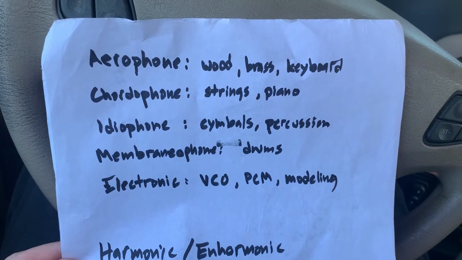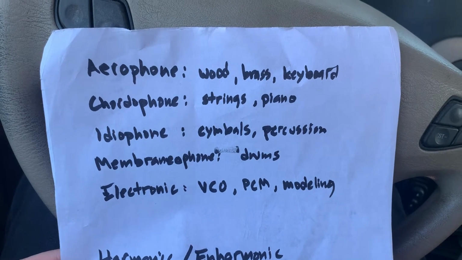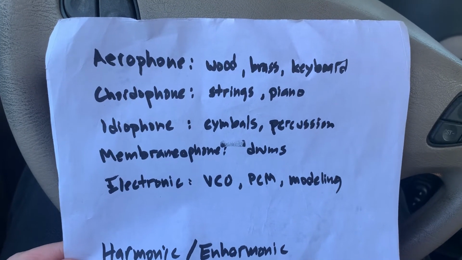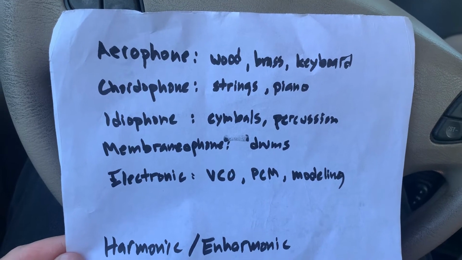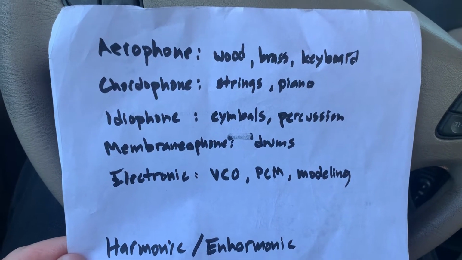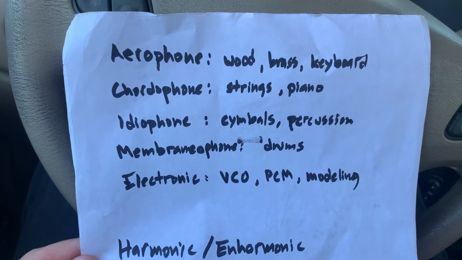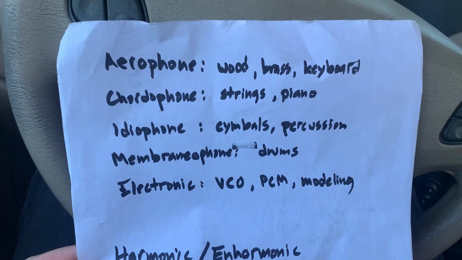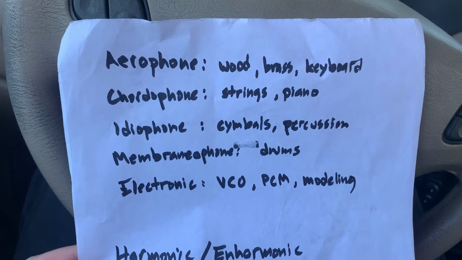A pipe organ is an aerophone. You blow through pieces of metal attached to the pipes, I think, or it could be reeds. Either way, it's a keyboard, but it's still an organ, still an aerophone. Chordophone is a string: guitar, violin, string bass, cello, etc.